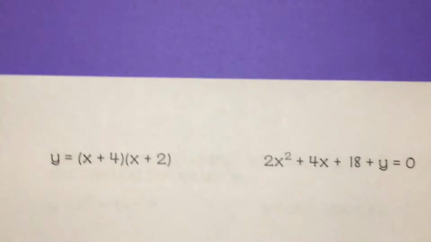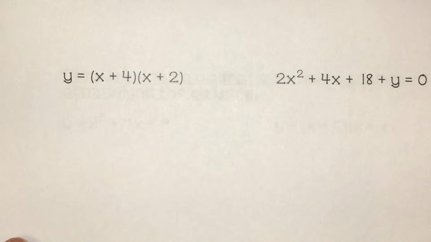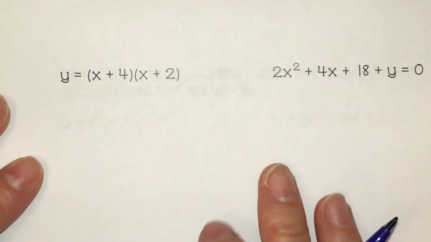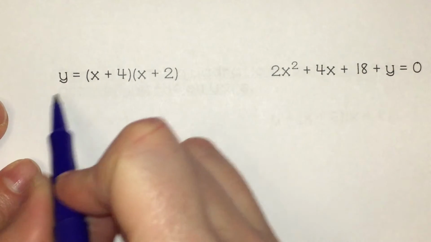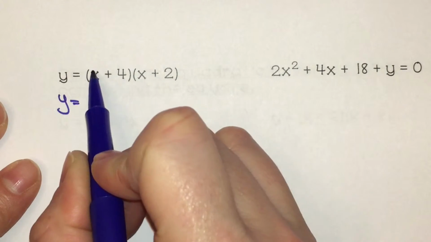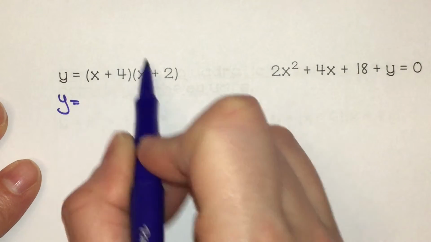All right, so here's two more. They're in slightly different forms. We're just going to try a couple to make sure that any form you see, you'll understand how to do it. All right, so this one, I need to first factor. It's already factored, so I need to remultiply.